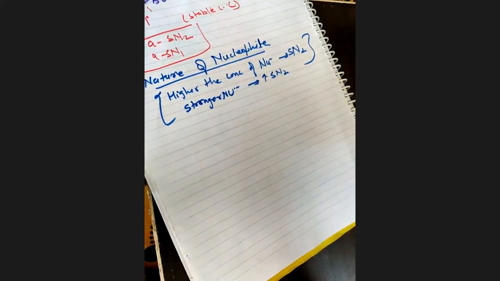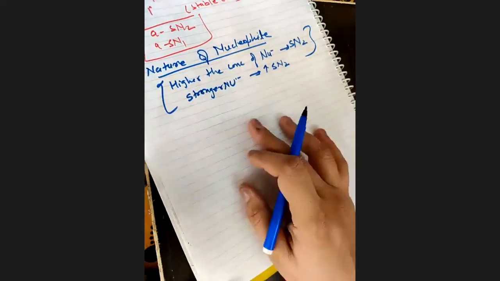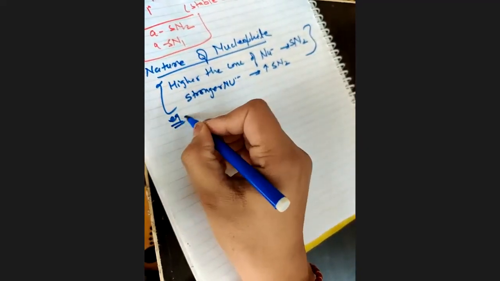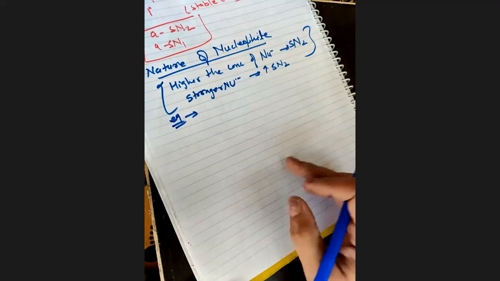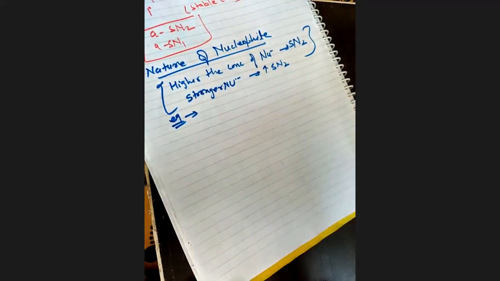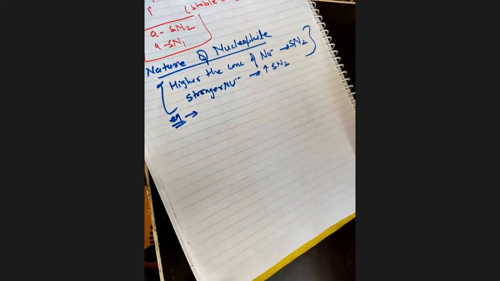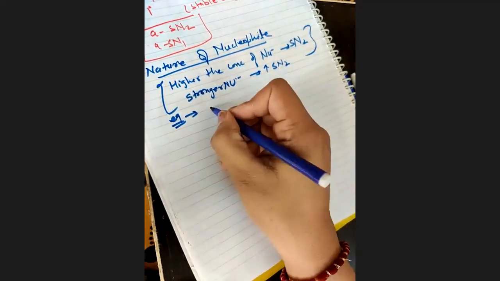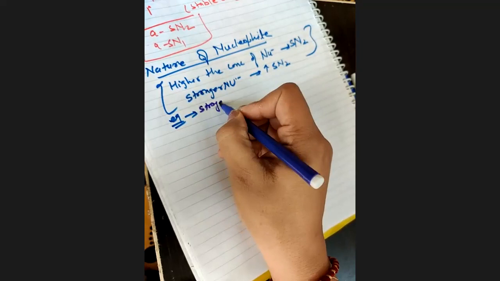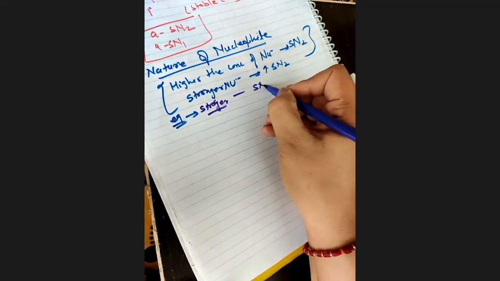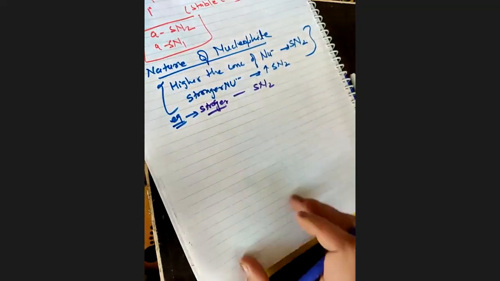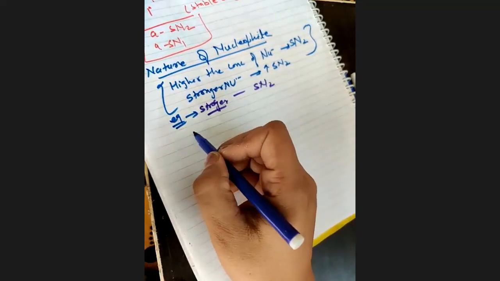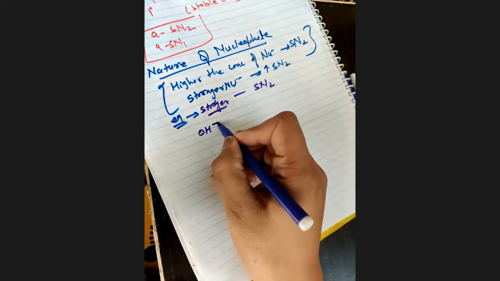Examples. Note it down very carefully. Generally you will find these nucleophiles. These examples will help you to know which one is a stronger nucleophile and which one is weaker. So let us talk about the stronger one, for SN2. I will give you examples of SN1 also. Don't worry. First OH.